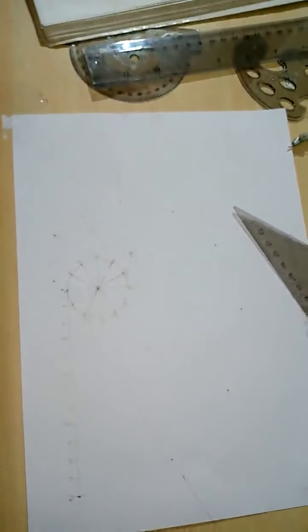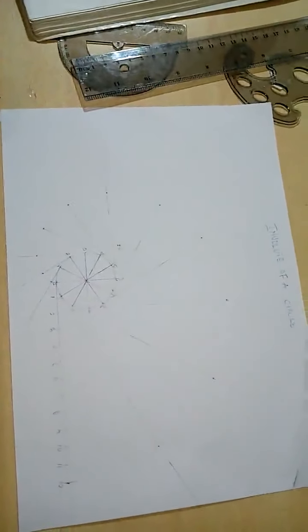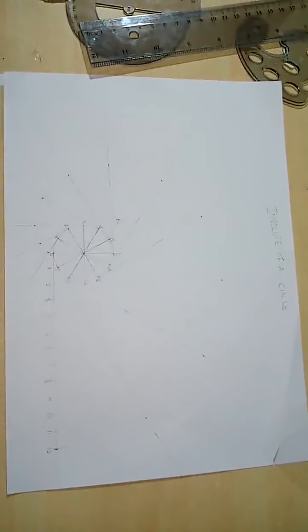So I'll use my French curve. Even with what you can see, it has formed an involute already. Very perfect. If I join this, it will be easy for me, because it has formed a clear involute.